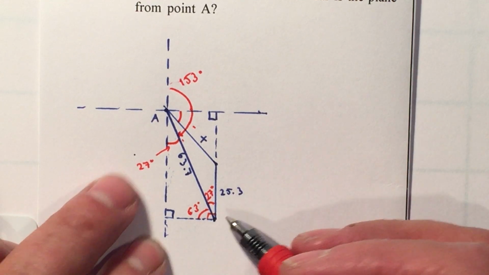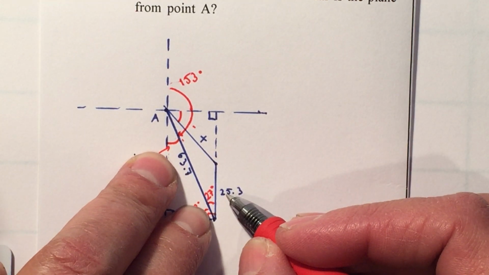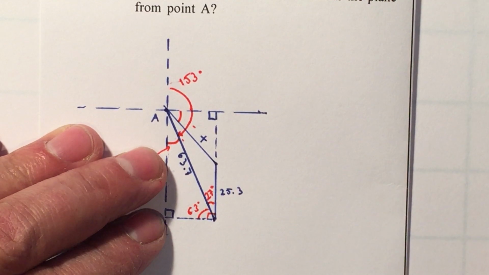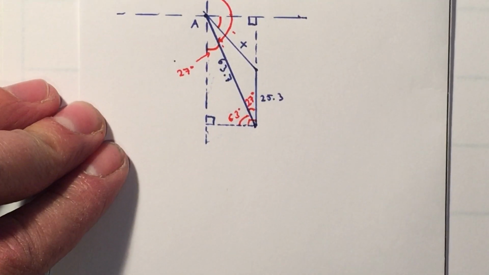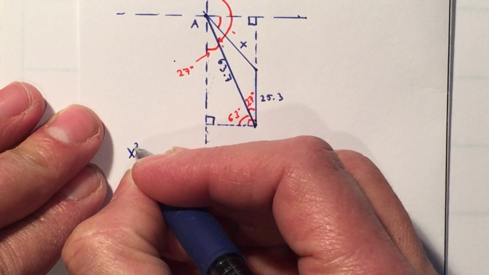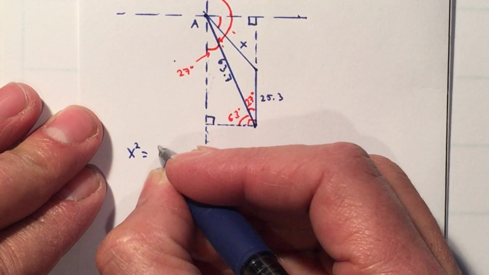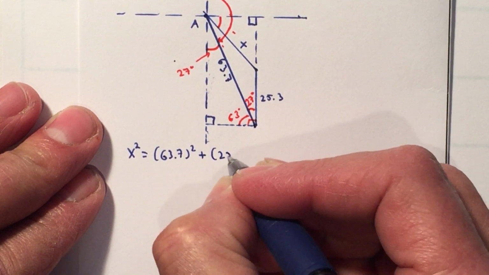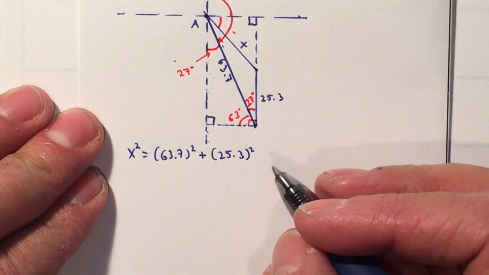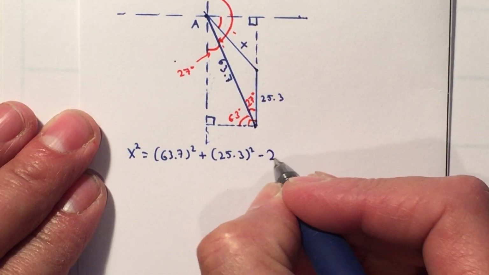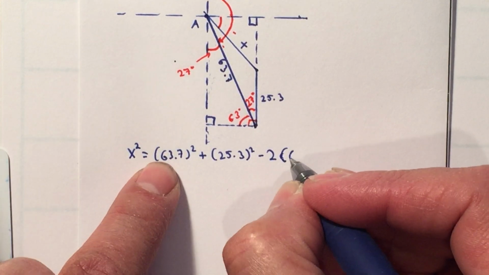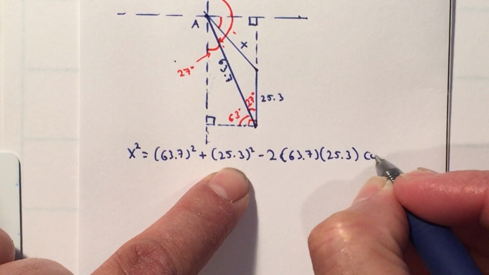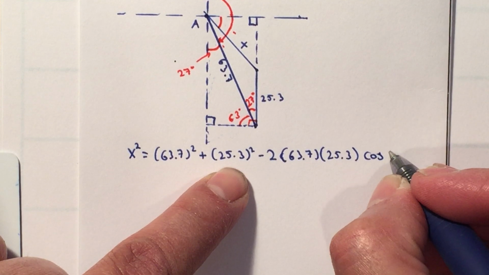So now we have two sides and the angle in between. So I can find x. And I'm going to use my law of cosines. So that'll be x squared is equal to one side, 63.7 squared, plus the other side, which is 25.3 squared, minus 2 times 63.7 and 25.3, multiplied by the cosine of the angle in between, which is 27 degrees.